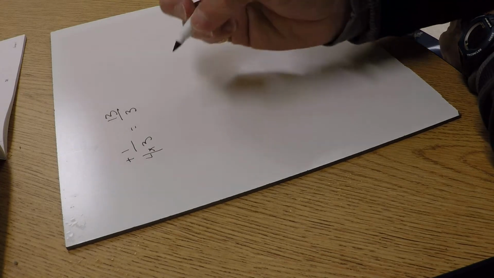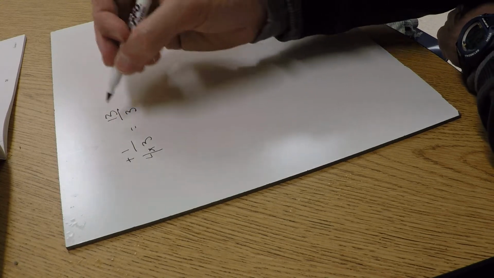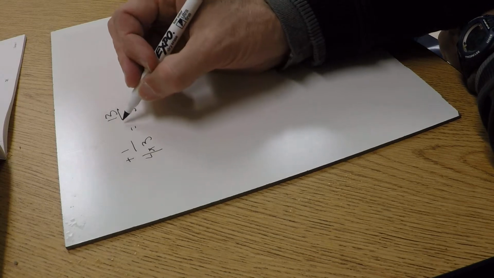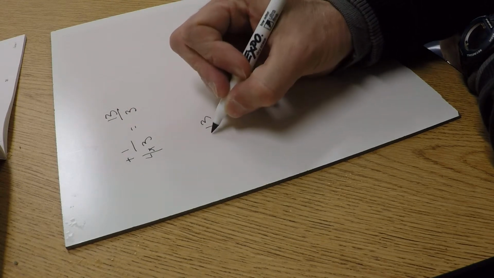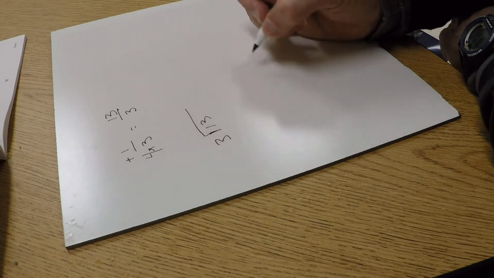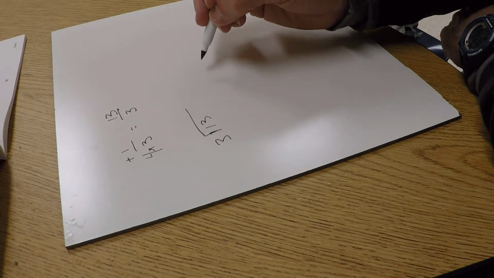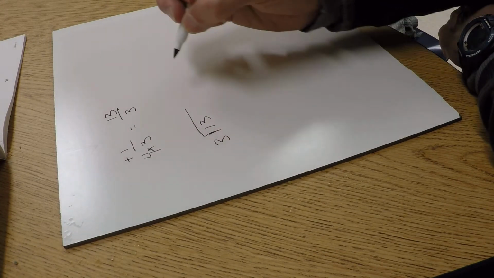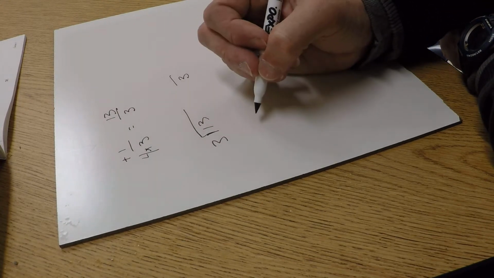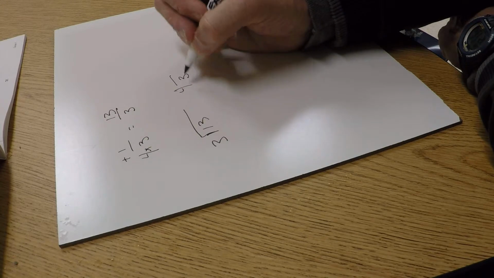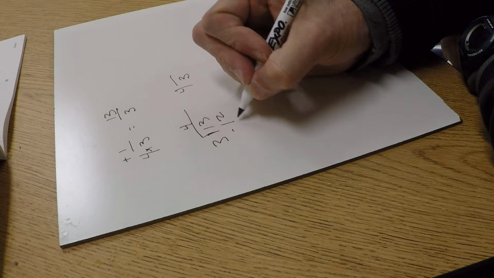To show how that works, to change this back into a mixed number, just think of this line right here as a divide line. So if you take 13 divided by 3, the number of times 3 will go into 13 is going to be the whole number, and the 3 is going to stay as the denominator. 3 will go into 13 4 times, which is 12.